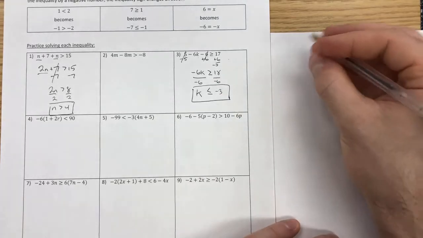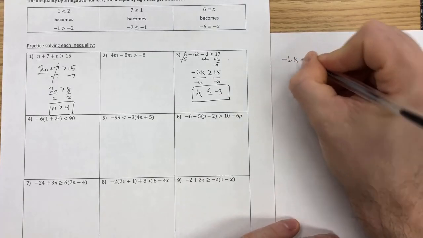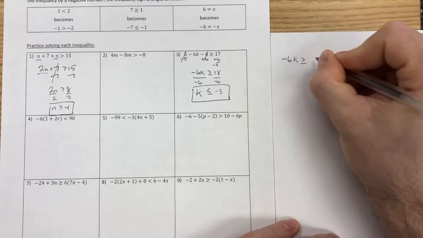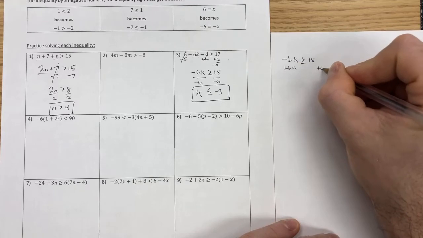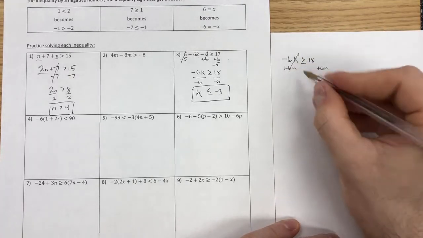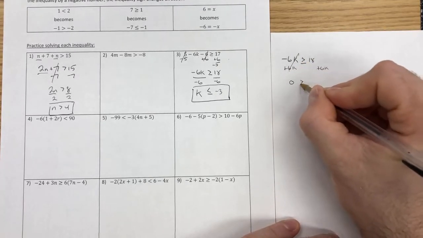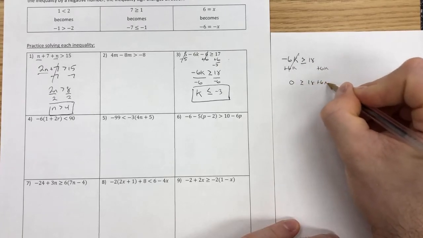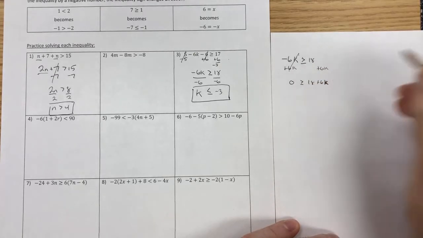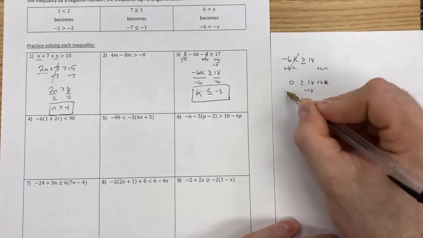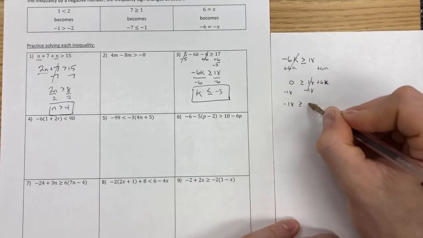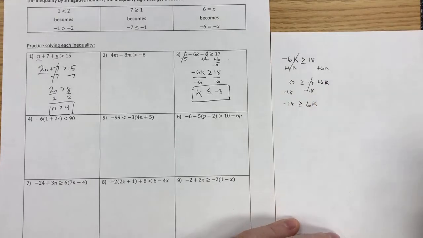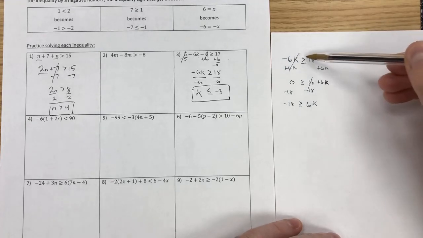Well, let's see what we get. If I have negative 6k is greater than or equal to 18, and I add the 6k, I can't add it to the 18 because they're not like terms. I'm left with 0 on the left, 18 plus 6k, and then I'm going to subtract my 18. And you're like, hey, look at what I did. I moved it without changing the sign. But let's take a look at what you just did.